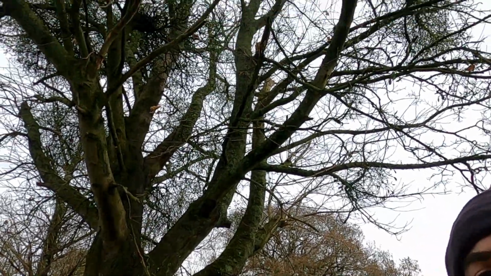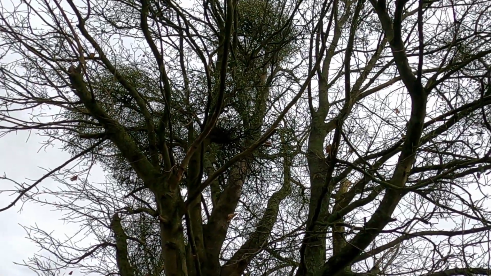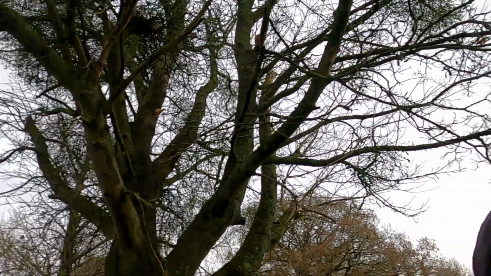Now, if I point the camera up in there, you can see that this has lost its leaves, and all of those dark clumps up in there are mistletoe. The Latin for mistletoe is Viscum album, and the Welsh is Uchelfaeth. And it's interesting because mistletoe actually comes from the Anglo-Saxon mistel-tan, mistel meaning different and tan meaning a twig, because it basically meant that the mistletoe growing on these trees looked different to the tree that it was growing on.